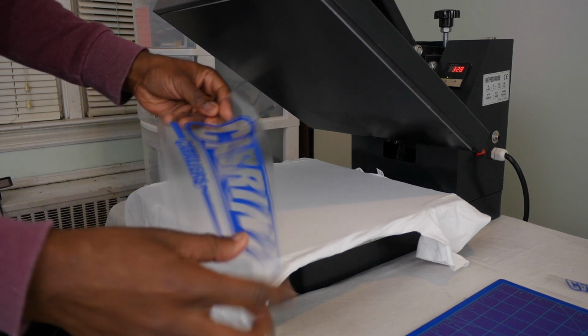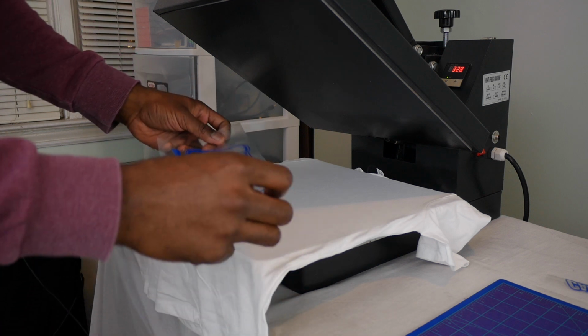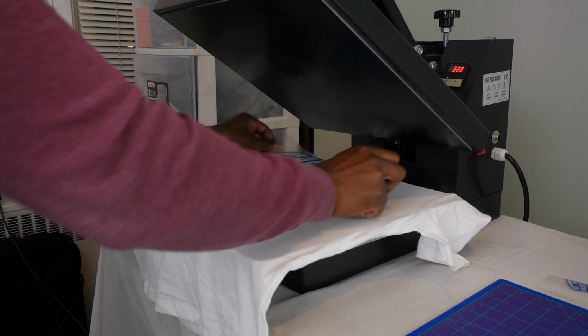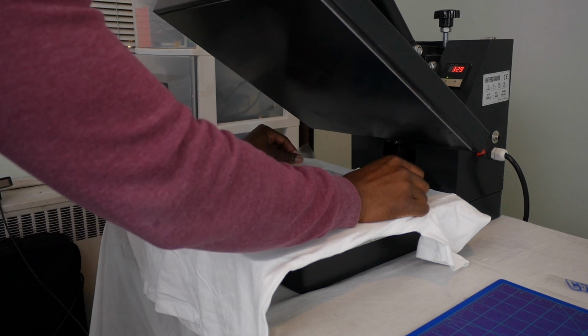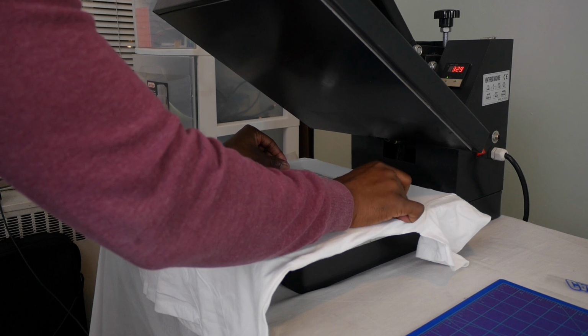All right, and sometimes what I do is I cut the little axis off just so I can make sure I don't accidentally press anything extra on. But I'm just going to go ahead and line this up. It's supposed to be in the center, and it's supposed to be about a finger's length off of the top.